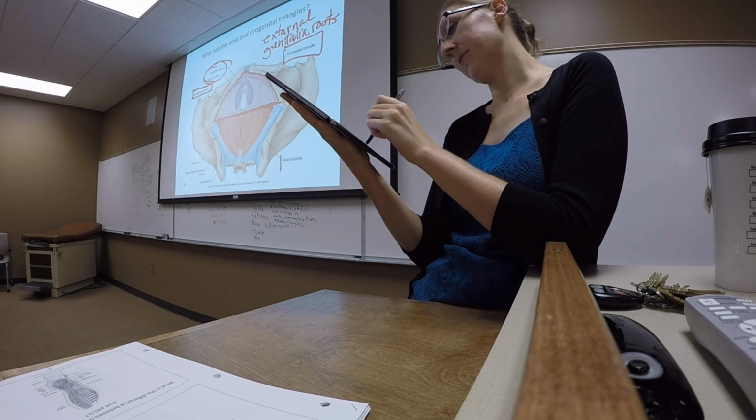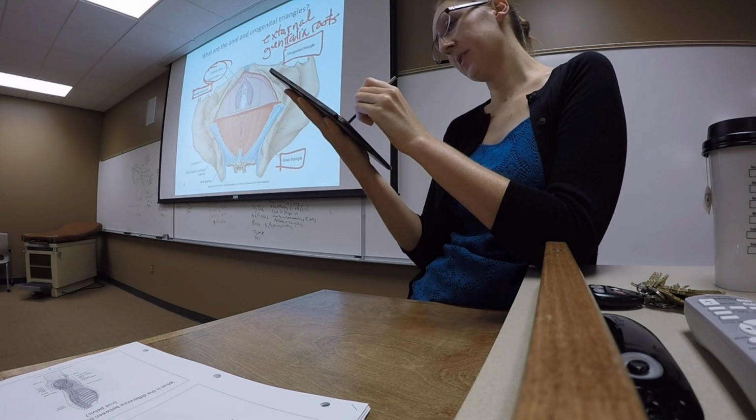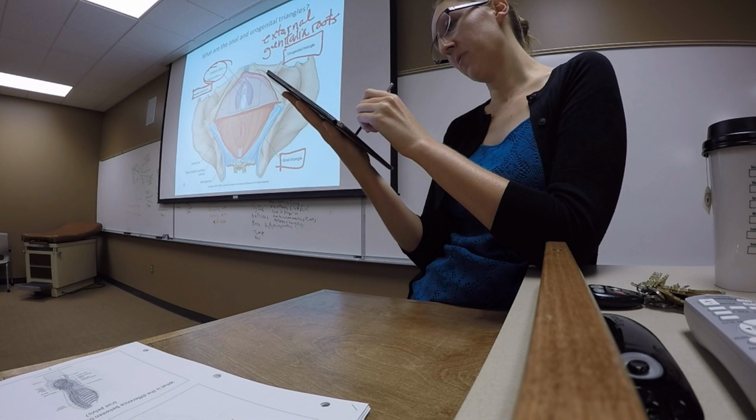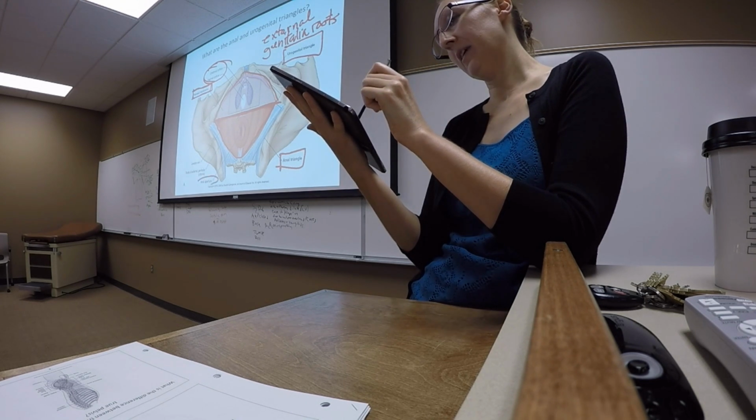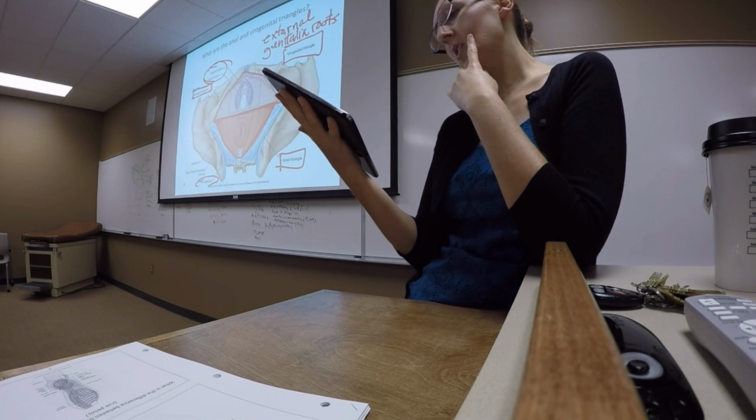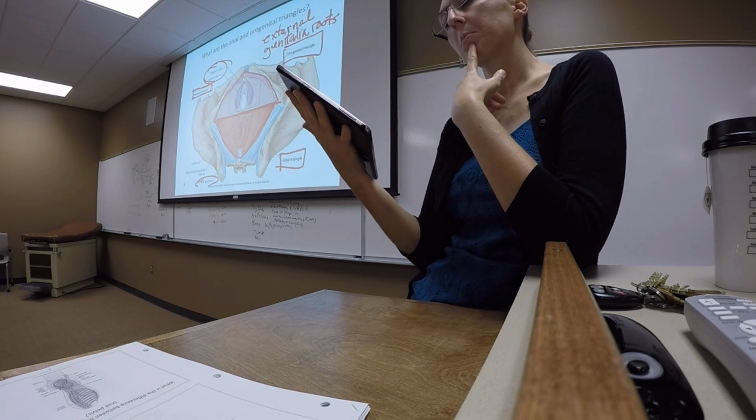The anal triangle is posterior to that line between the ischial tuberosities. It's nice and simple, contains the anal aperture, as well as associated muscles of the pelvic floor.